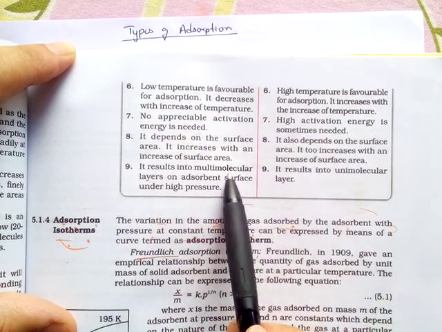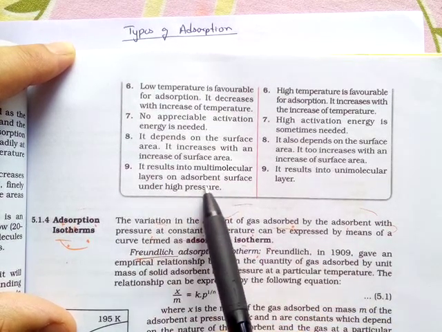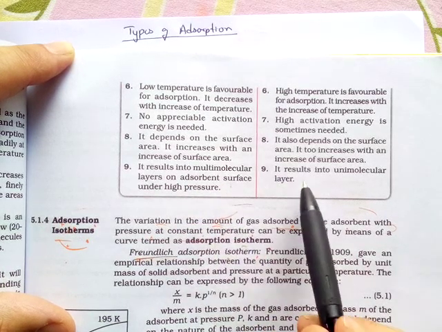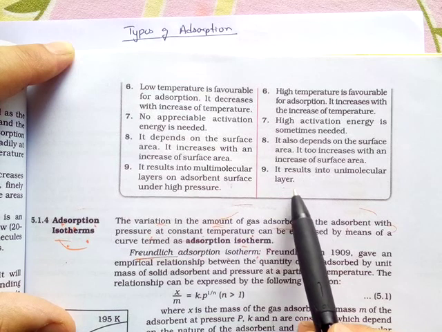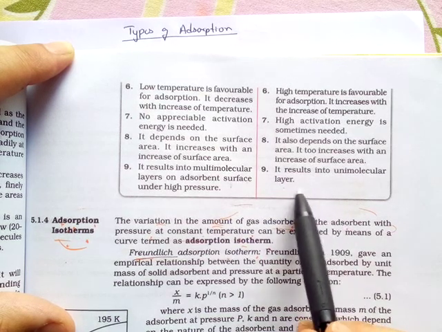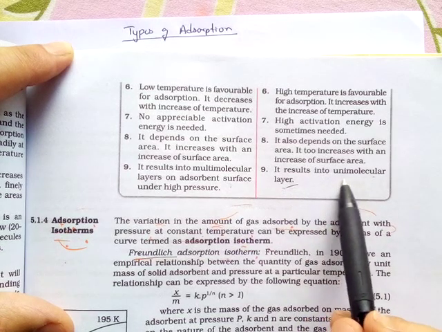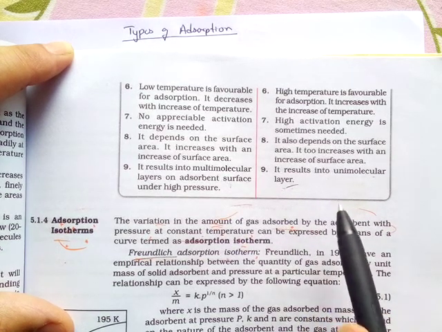Physisorption results in a multi-molecular layer. So one layer is present, then another layer may be present. Chemisorption results in a unimolecular layer. So A reacts with B, done. It's basically unimolecular. There is no question of multi-molecular layers, right?